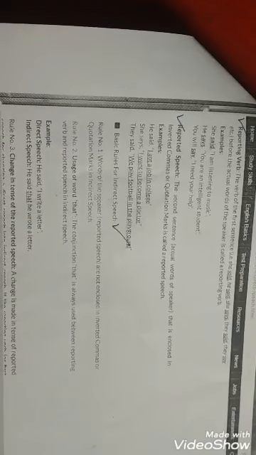Here we can see that the word "said" is underlined, and that is the reporting verb. Reported speech: the second sentence that is enclosed in inverted commas is called reported speech. For example, he said, "I got a job in college." Here we can see that "I got a job in college" in inverted commas is called reported speech.